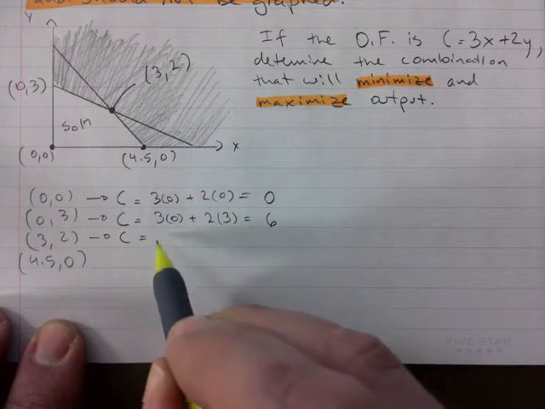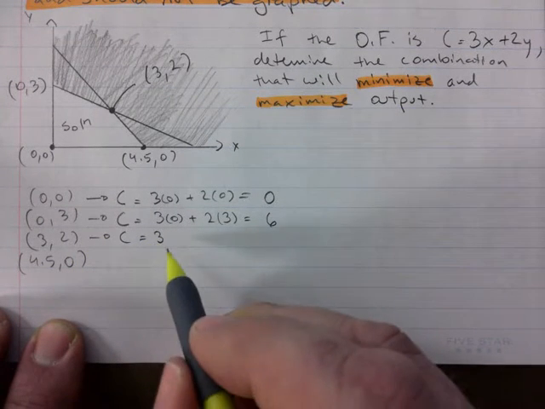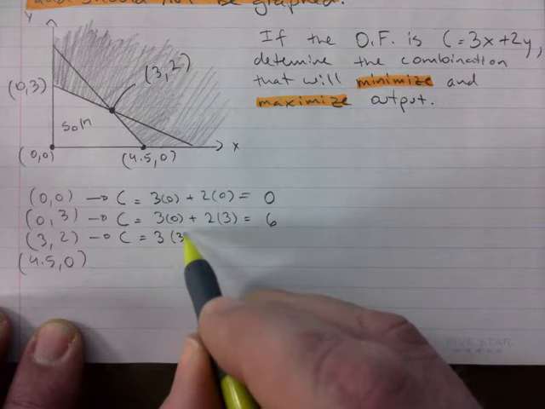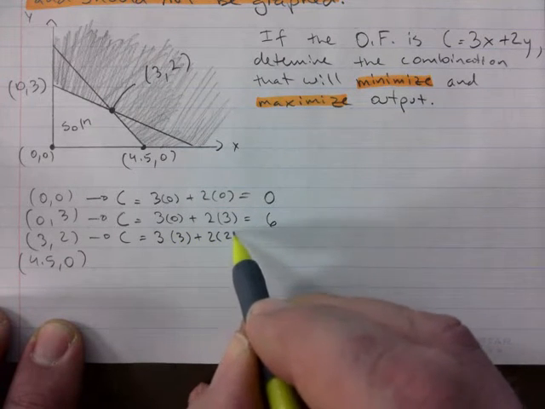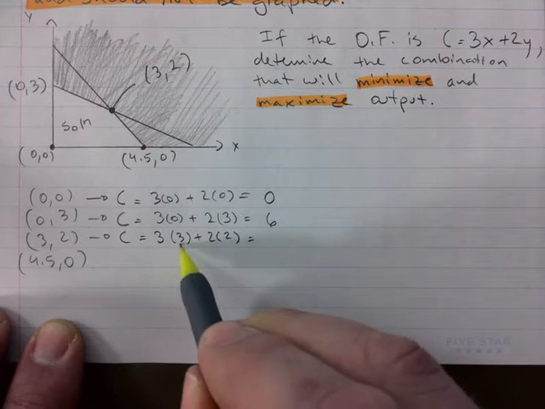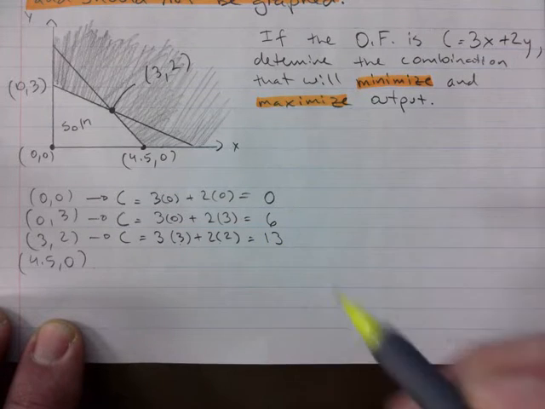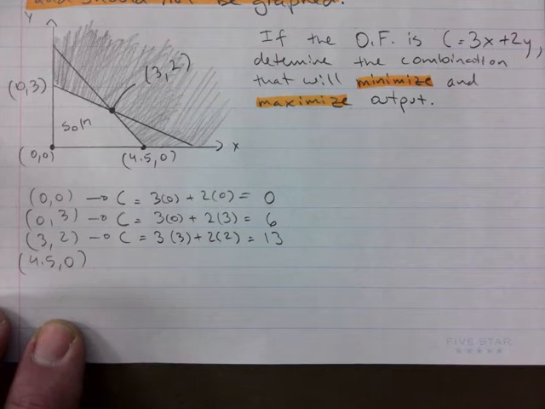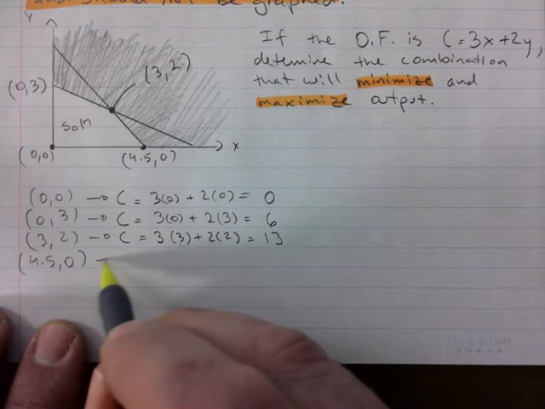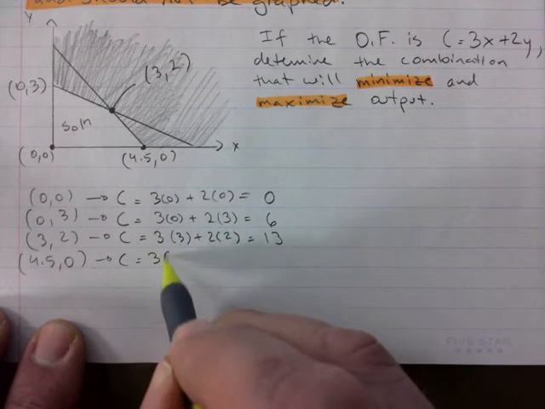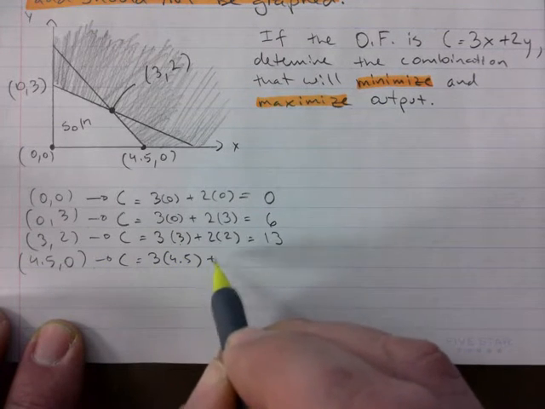And you have c is equal to 3 times 3 plus 2 times 2. And that would be 9, and 4, that's 13. And then I have c is equal to 3 times 4.5 plus 2 times 0.